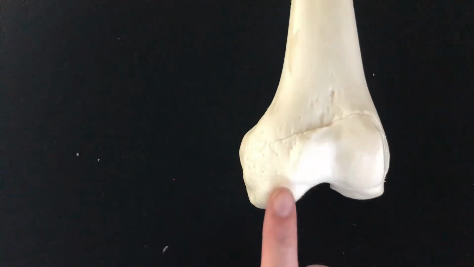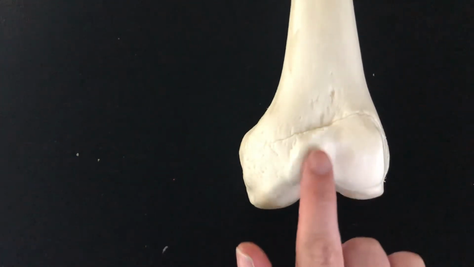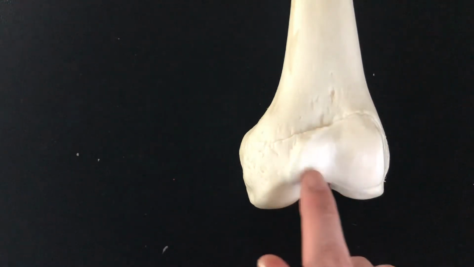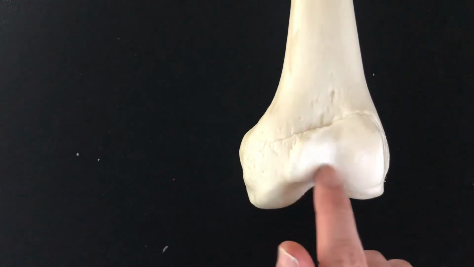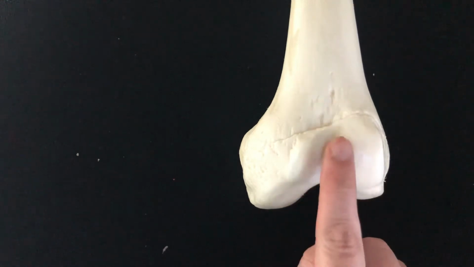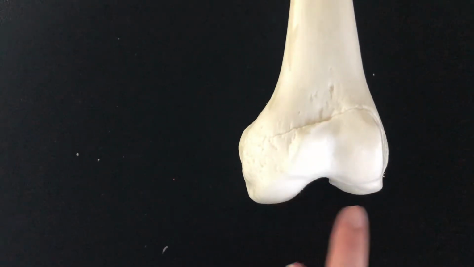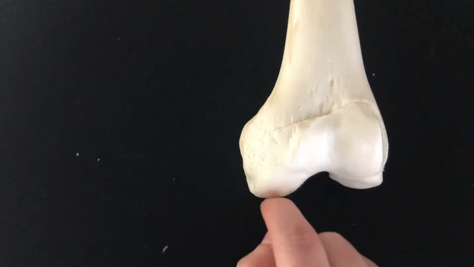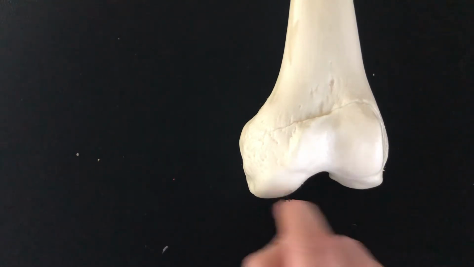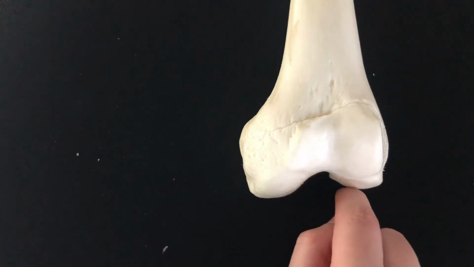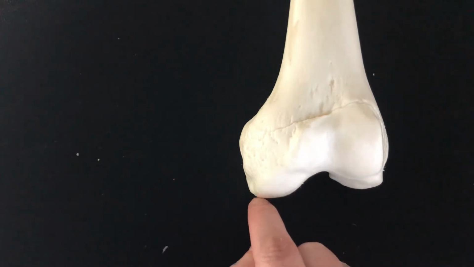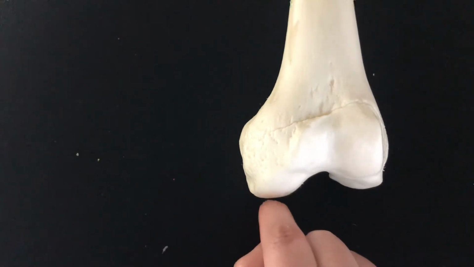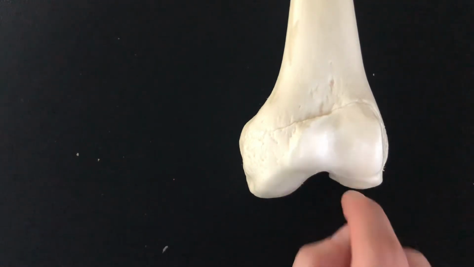On the distal end, you can see some smooth condylar surfaces. This surface is smooth because it articulates with the patella or the kneecap. This is smooth and this is smooth as it articulates with the tibia. So the smooth surfaces are known as the medial and lateral condyles. And again, the side of the head of the femur is on is always medial. So medial condyle, lateral condyle.